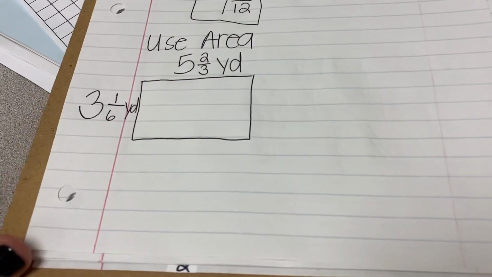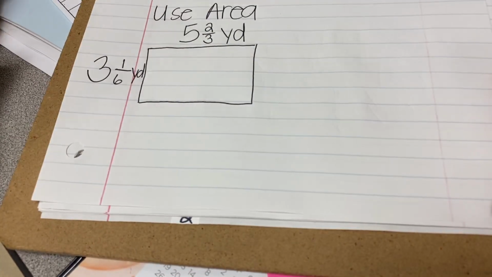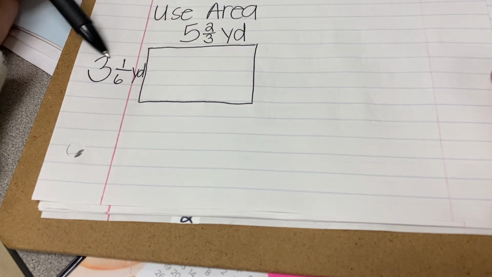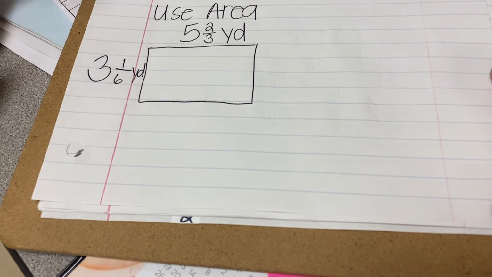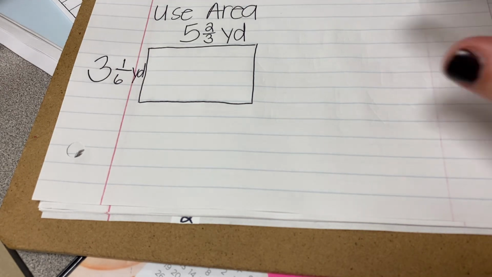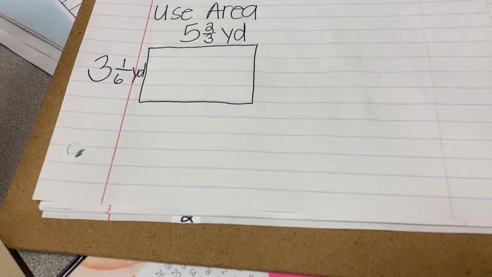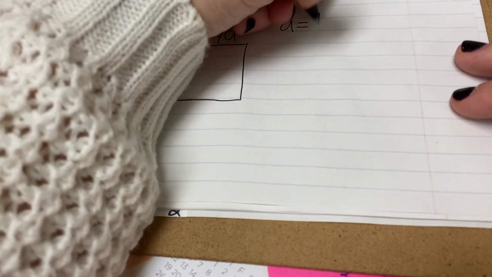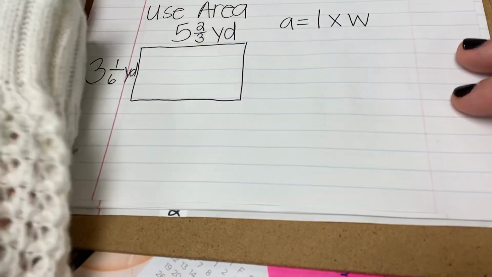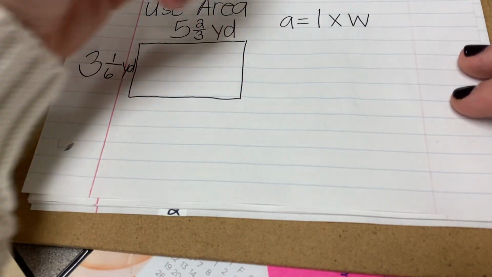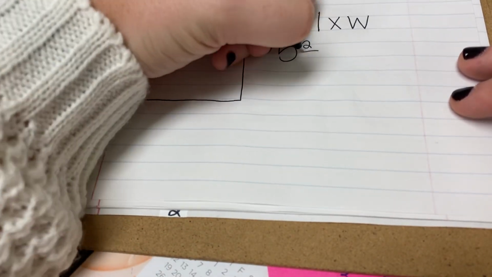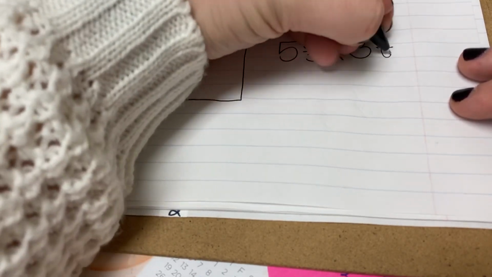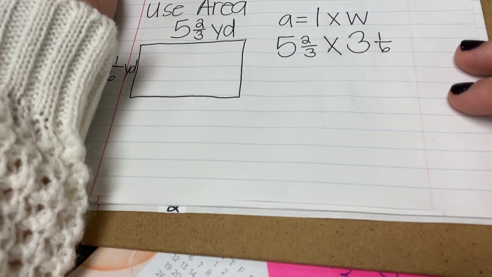Okay, so now let's do it. Let's say that this is an area. Let's pretend this is a garden, and it's 5 2/3 yards long by 3 1/6 yards wide. So we're going to multiply it because area is how much stuff something covers. So we find area by multiplying the length times the width. So we're going to say 5 2/3 times 3 1/6, and then we're going to follow the same procedure.